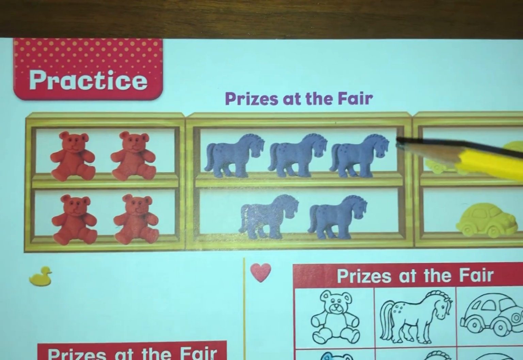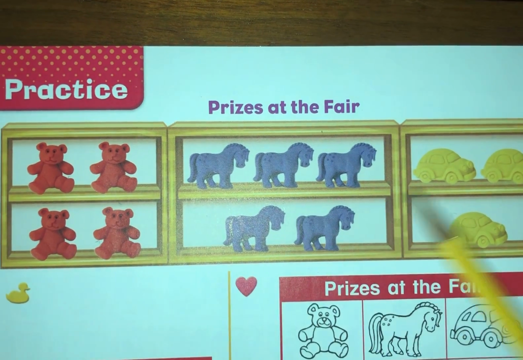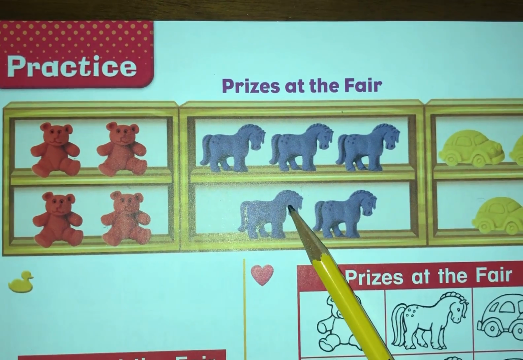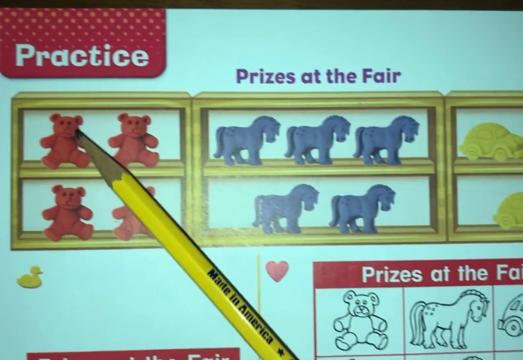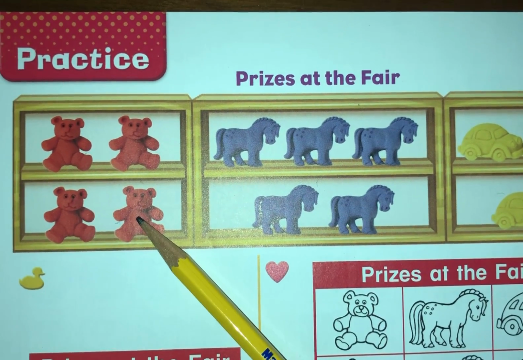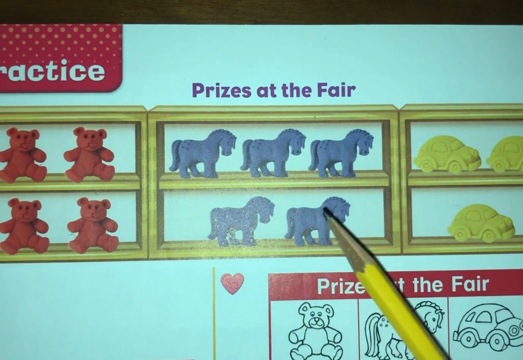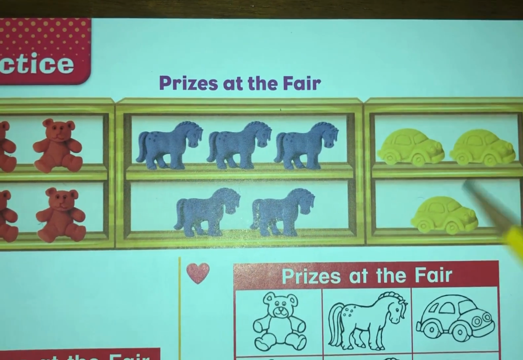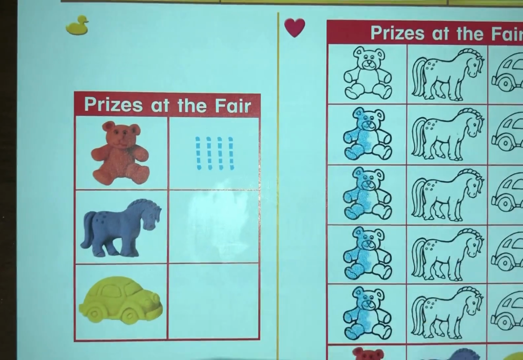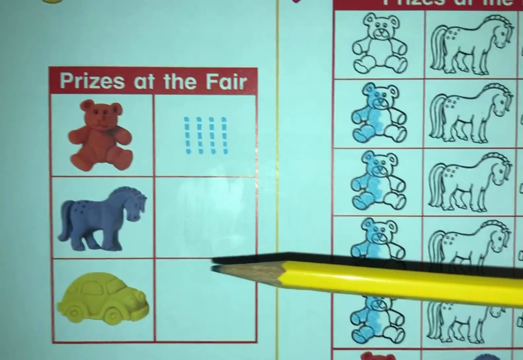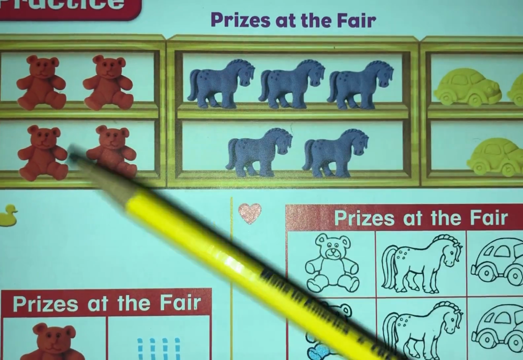Okay. Now on the back, it's prizes at the fair. This is the prize shelf. There are red bears, purple horses, and yellow cars. How many bears? 1, 2, 3, 4. How many horses? 1, 2, 3, 4, 5. How many cars? 1, 2, 3. Let's look at the duck box. Now, this time the tally chart is not filled out. They want you to fill it out using the information from the shelf.